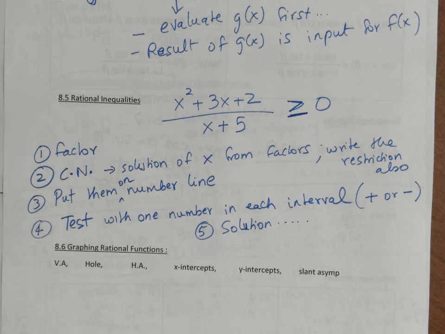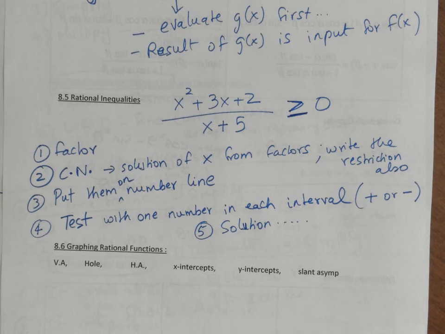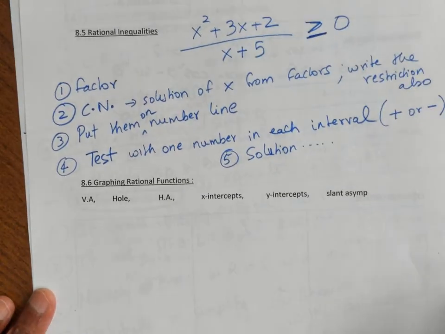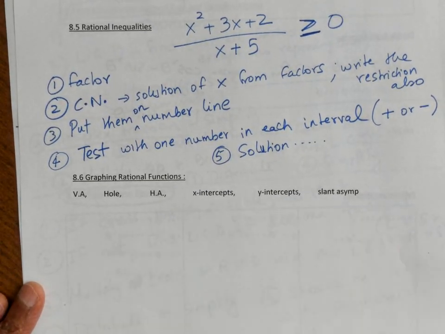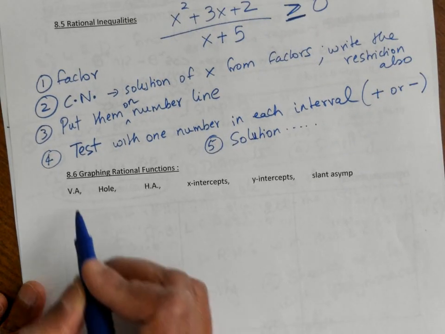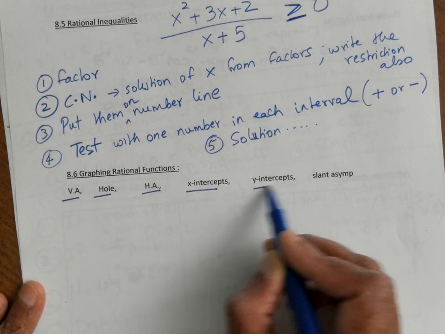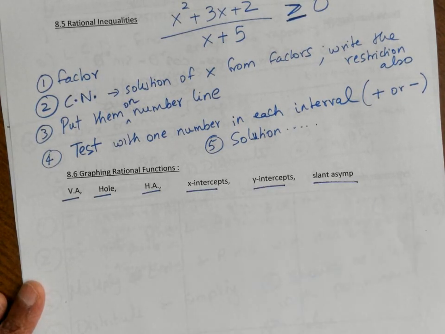Everybody okay? And the last one is graphing. I'm not going to spend time graphing on this part, because we've just finished graphing. We've done a few warm-ups. The only thing is make sure you know how to find the vertical asymptote, hole, horizontal asymptote, x-intercept, y-intercept, slant asymptote.